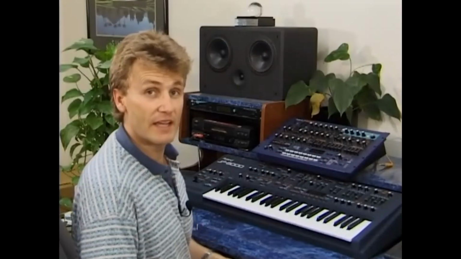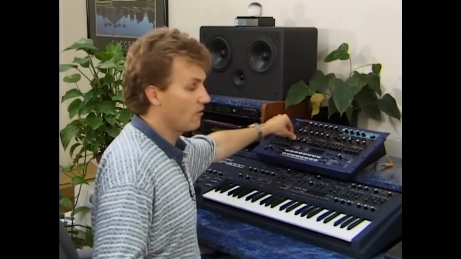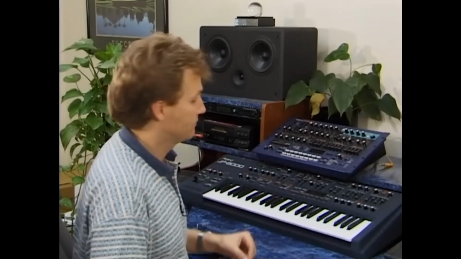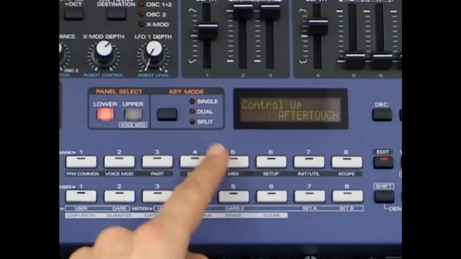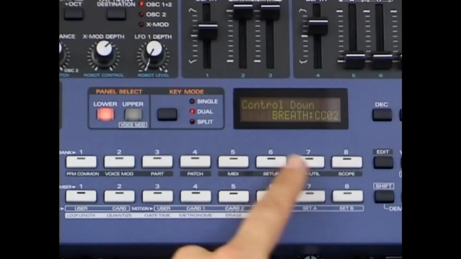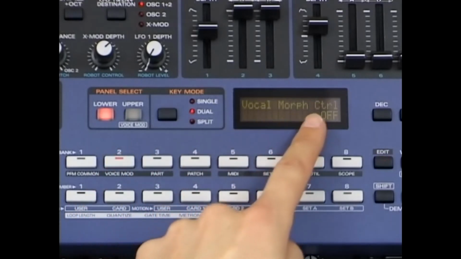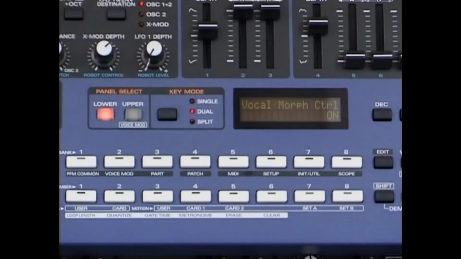So for example, if I hit Control Assign and grabbed the oscillator balance all the way to the left and then all the way to the right and then Control Assign again, whatever I had assigned to move that morph will now adjust that oscillator balance. The factory setting is Aftertouch for a positive change, that's Control Up, and Breath Control for down. Now if we hit number 2 here, our voice modulator settings, and set Vocal Morph Control to on, we can control that morphing with our voice.